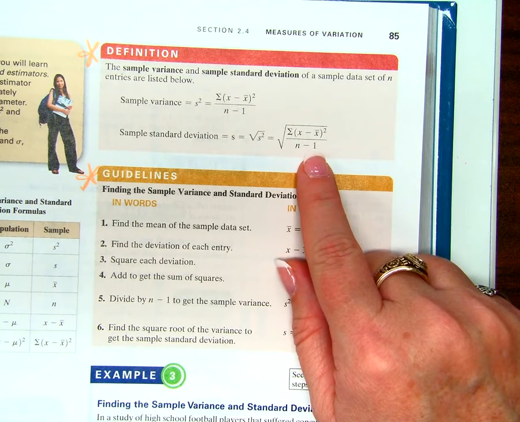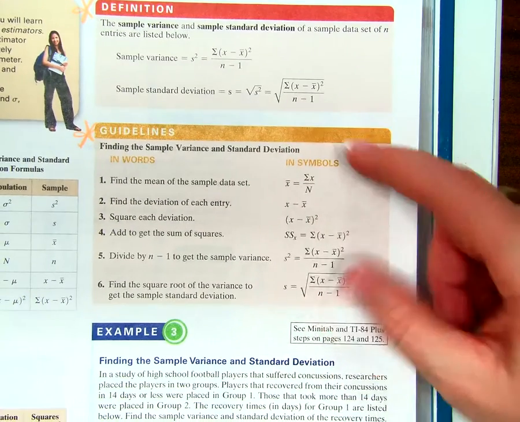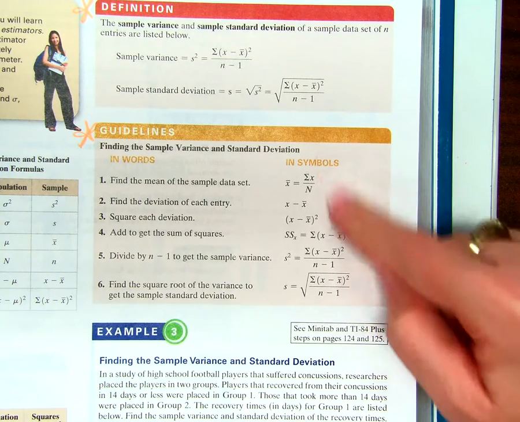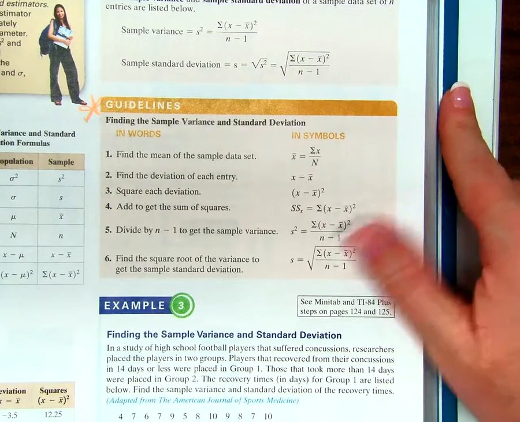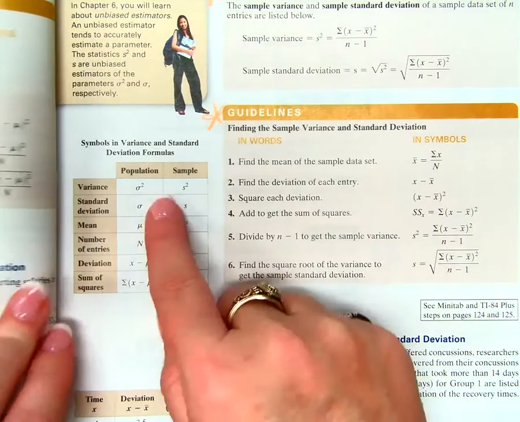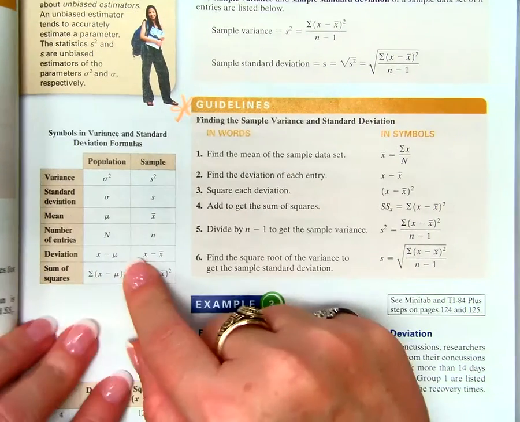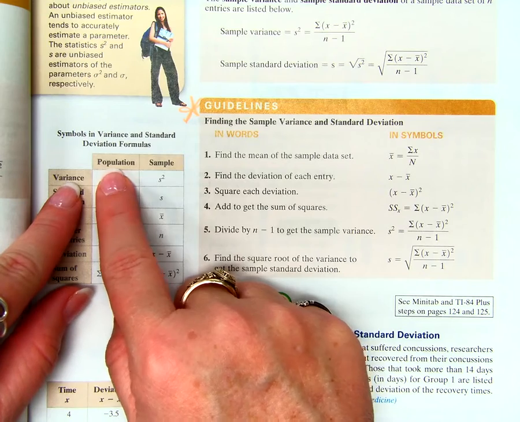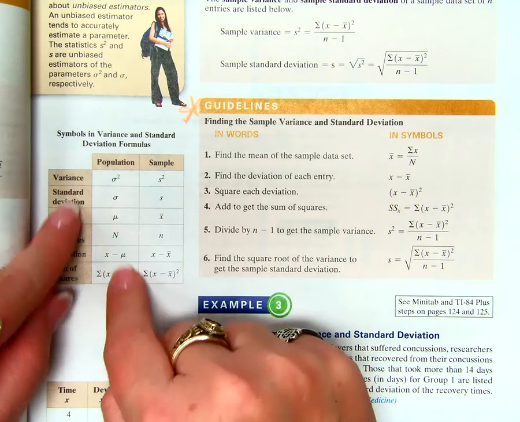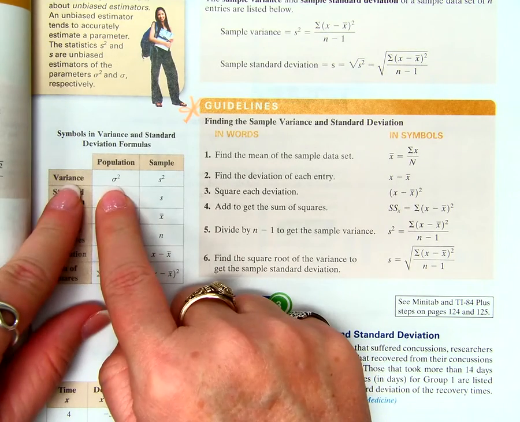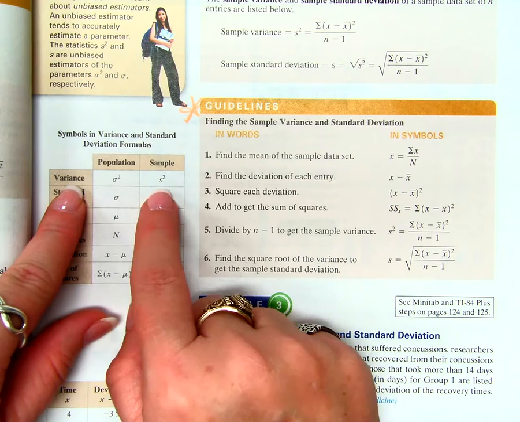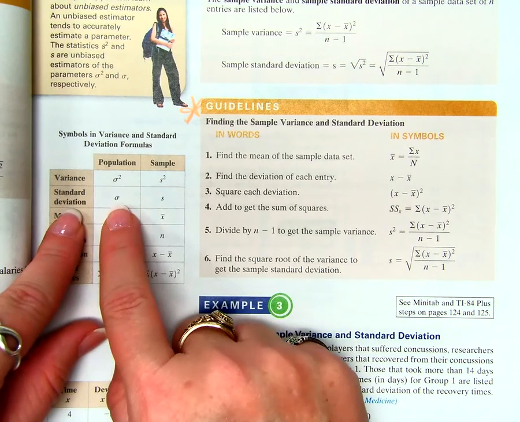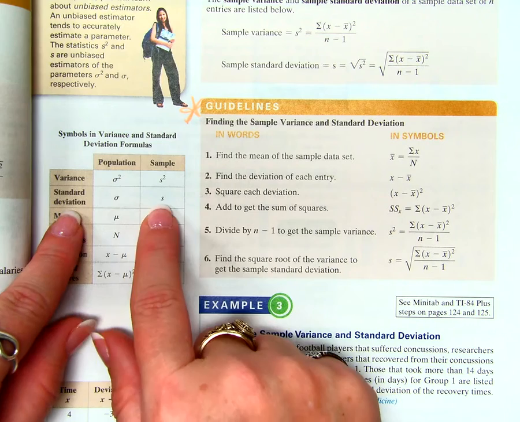Again, here are some guidelines of how to take care of that information. I suggest you look back at that if you need to. Then there's this really sweet formula chart right here. It defines variance, depending on whether we're talking about a population or sample. Sigma squared is the variance, or s squared if it's a sample. The standard deviation is the lowercase sigma, or s.